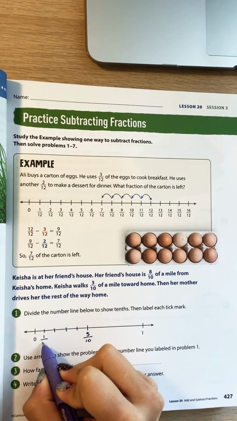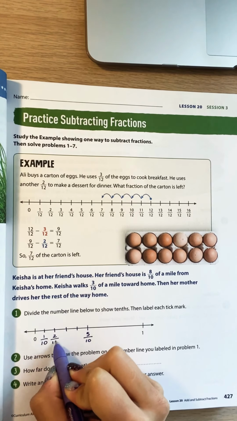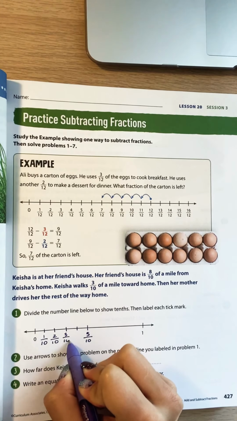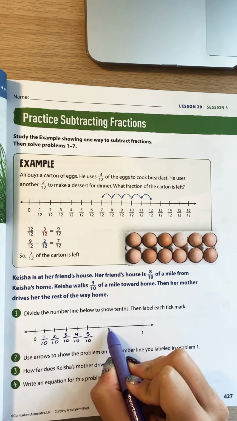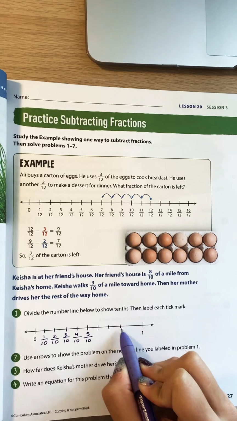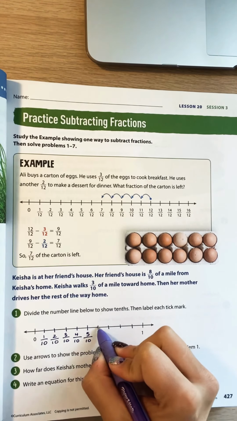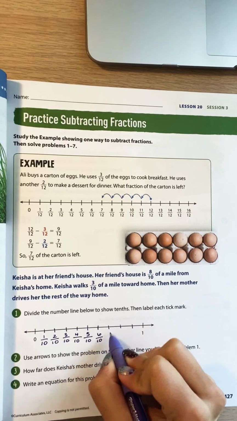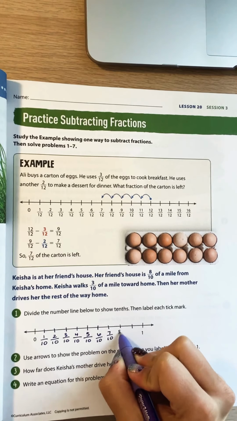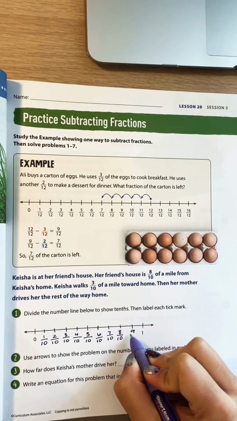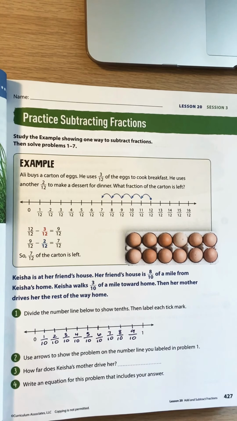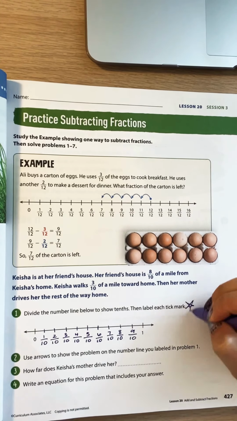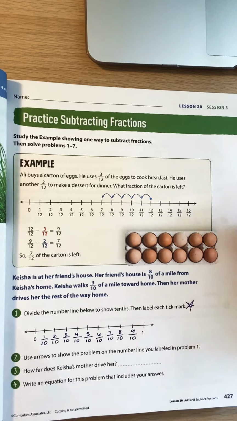So that's 1/10, 2/10, 3/10, 4/10, 6, 7, 8, 9, 10. 6/10, 7/10, 8/10, 9/10, and that's 10/10, right? One whole. Okay, done. Did that.